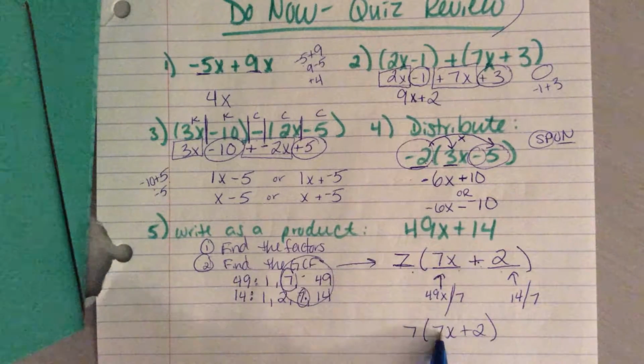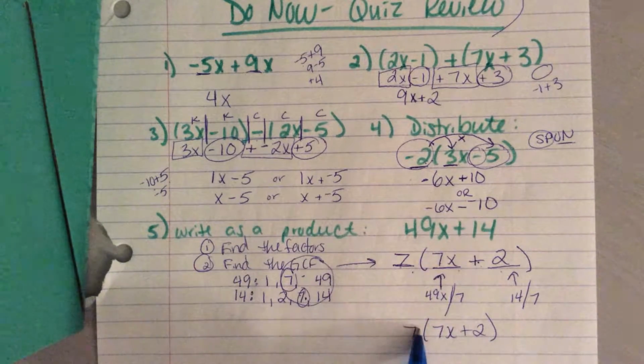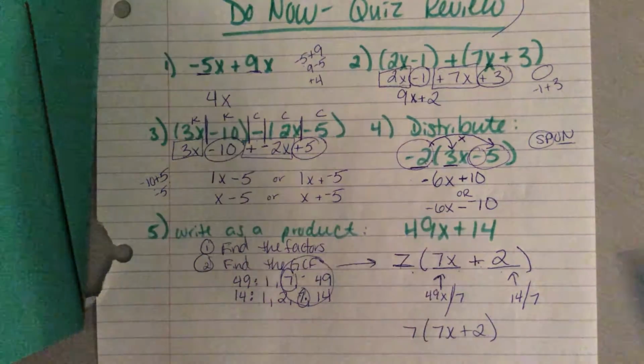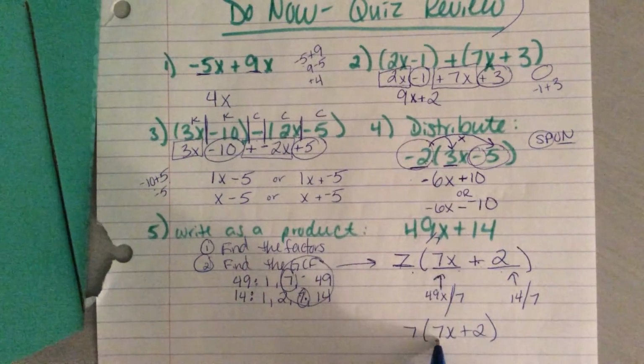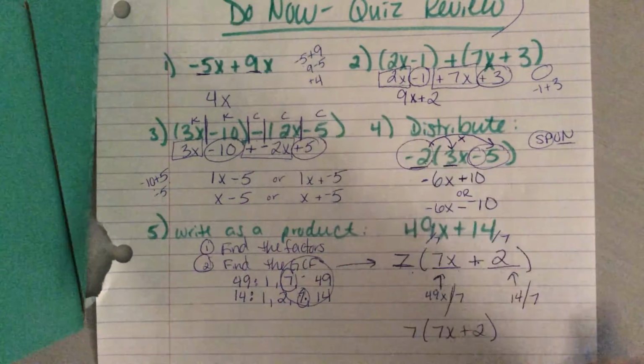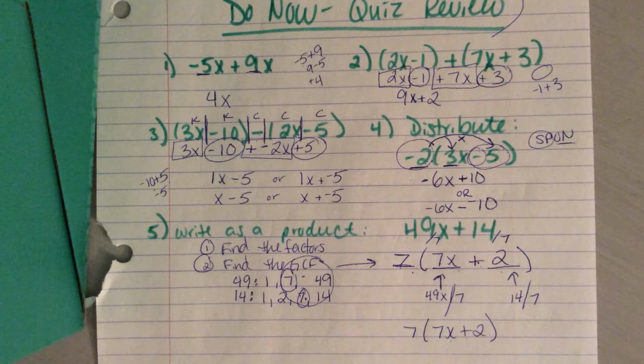Okay, to get the missing pieces, I pulled the 7 up front. I did 49 divided by 7 to get 7x plus 14 divided by 7 to get 2. Okay.